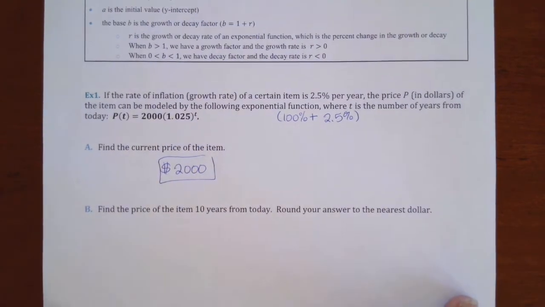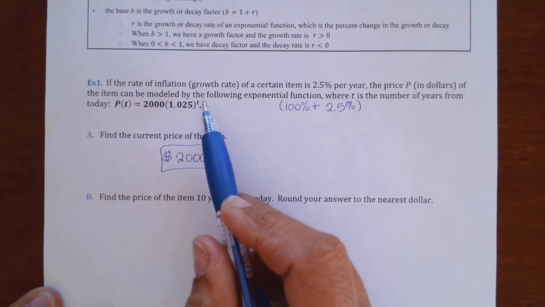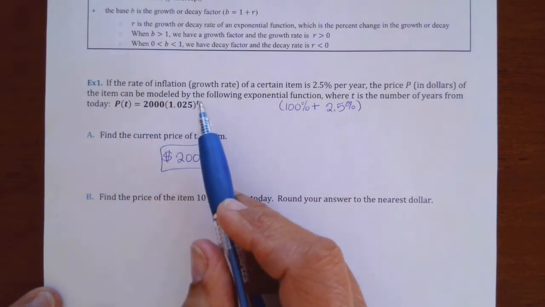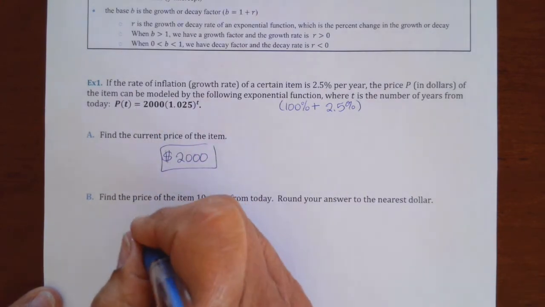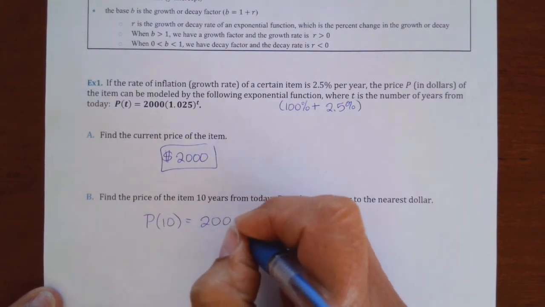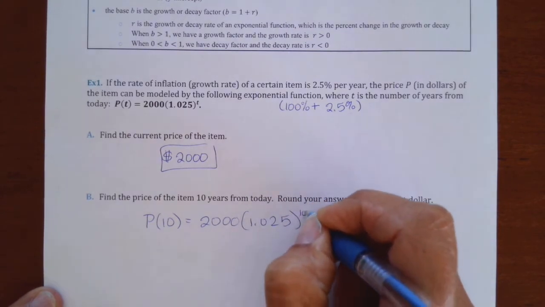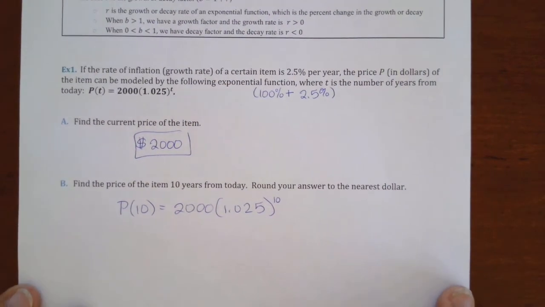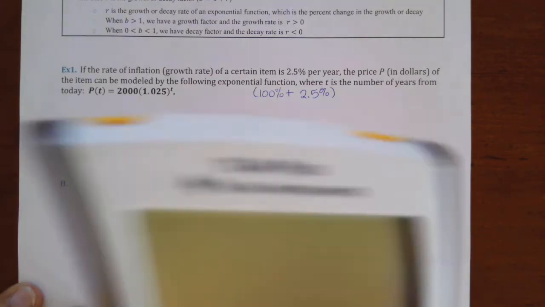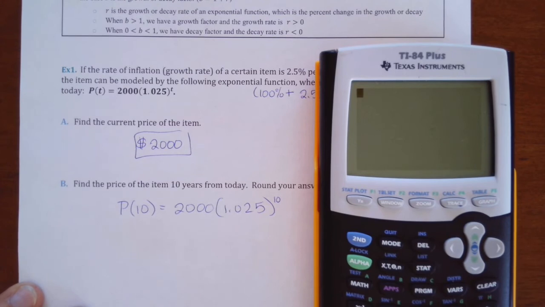And then we're going to find the price of the item 10 years from today. So we would take this function and find P of 10. So substitute in 10 for the time. Okay, so 2,000 times 1.025 to the 10th power. And it says round your answer to the nearest dollar. So please be careful when you're doing homework that you answer the question the way that it wants you to.